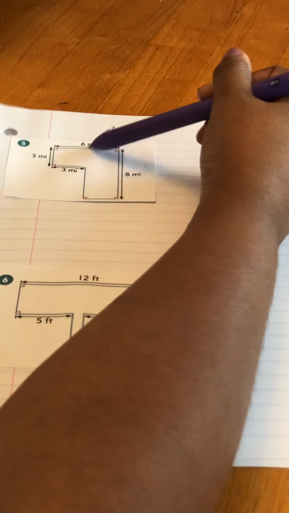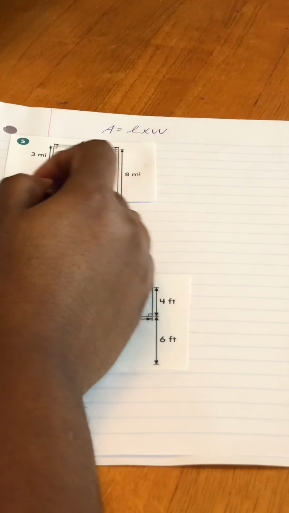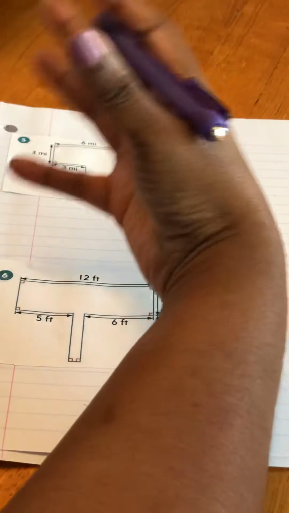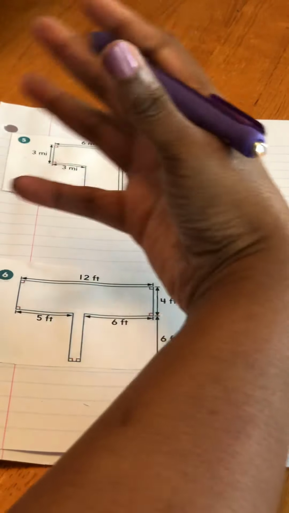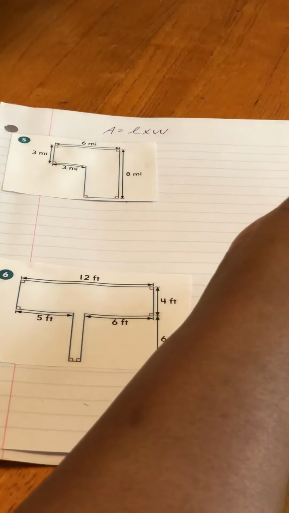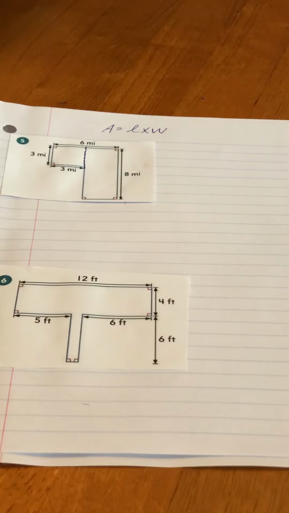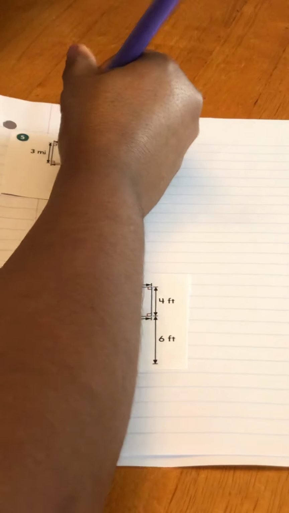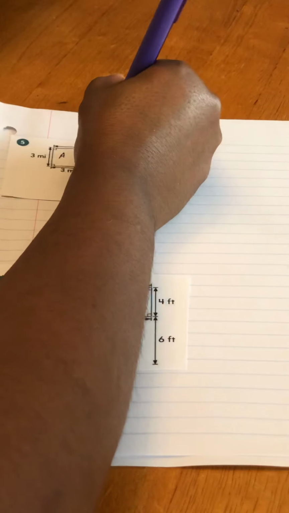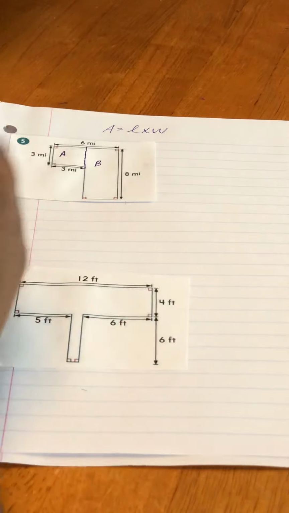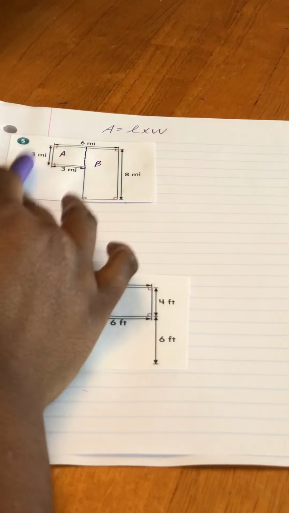I could draw a line here and break it apart, or I could draw a line here and break it apart. I like to go with the option that gives us fewer pieces to have to figure out missing sides for, or the easiest path to go through. So for this one, I'm going to draw a line there and break it apart into this square and this rectangle. Now I have to be able to keep my work straight, so I label them, and you will do the same. So this is square A and this is square B. I'm going to find the area of each of these.